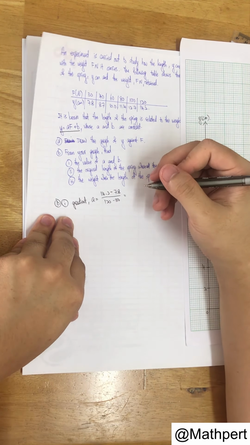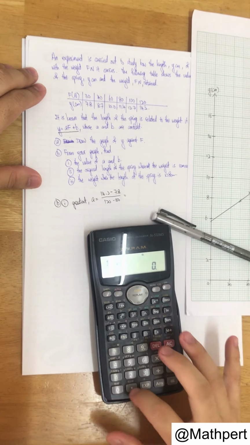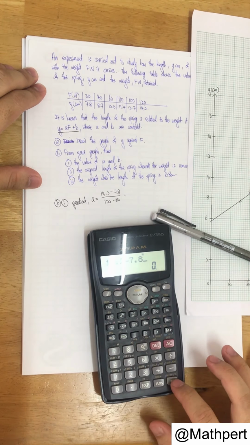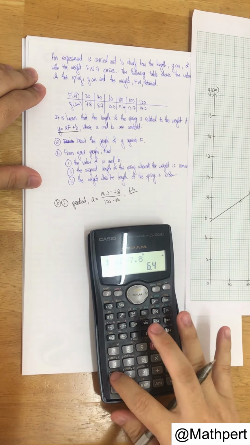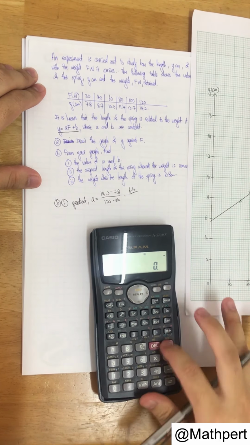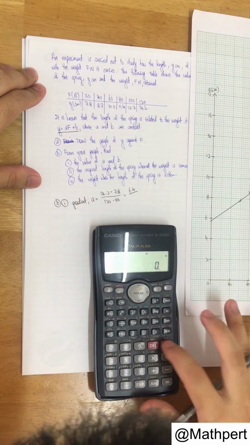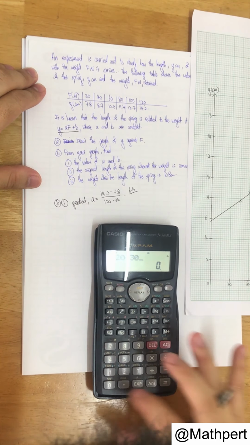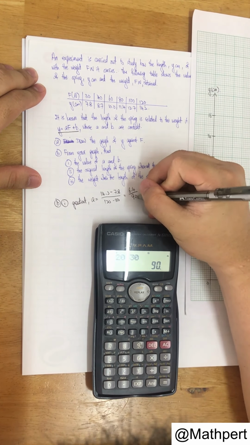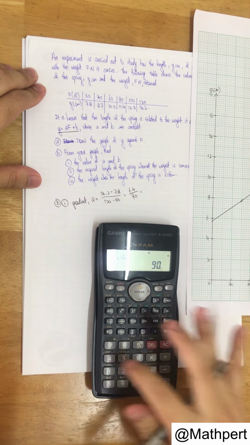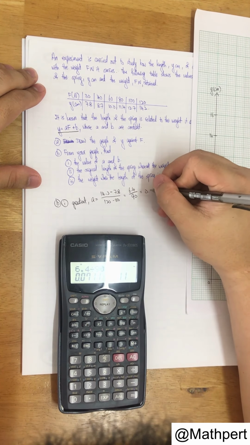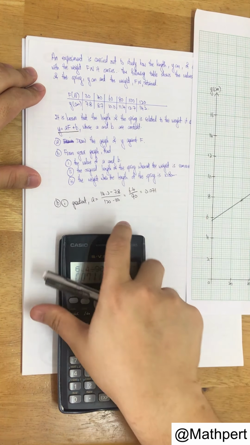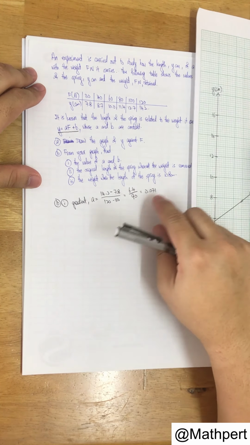How much do you get? 14.2 minus 7.8, we get 6.4. 120 minus 30, we get 90. So 6.4 divided by 90, we get 0.071. So A is equal to 0.071.